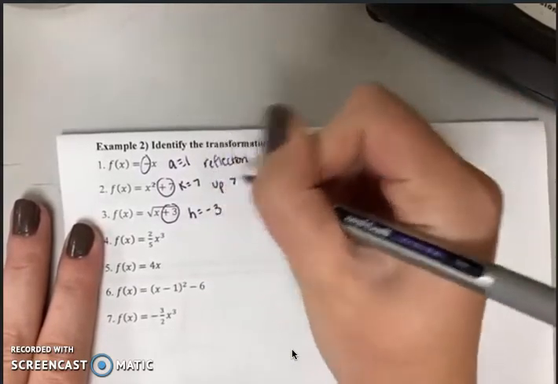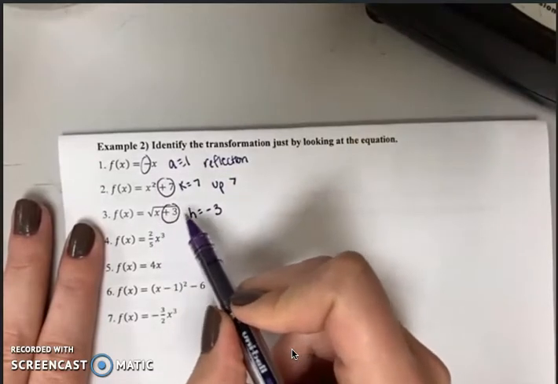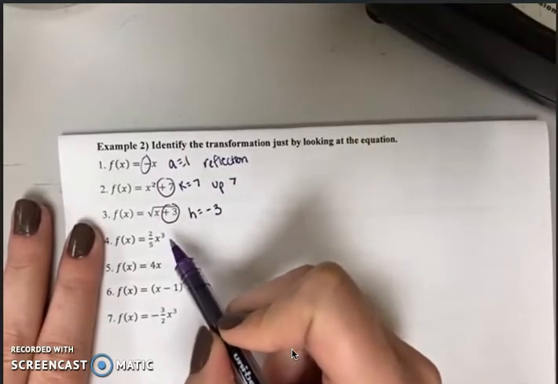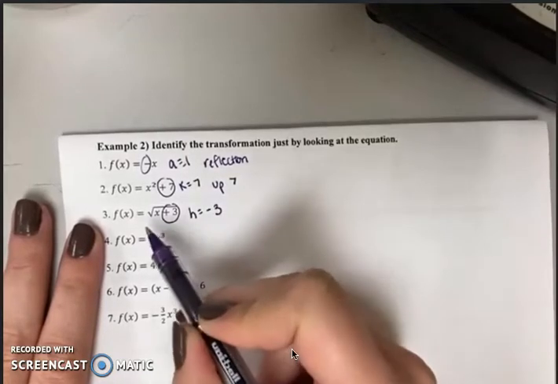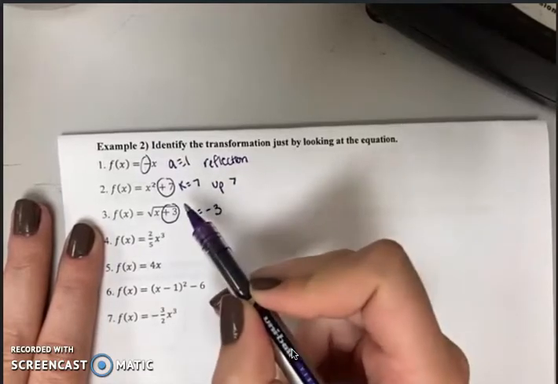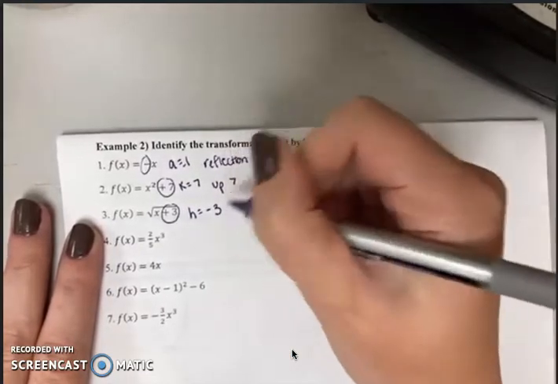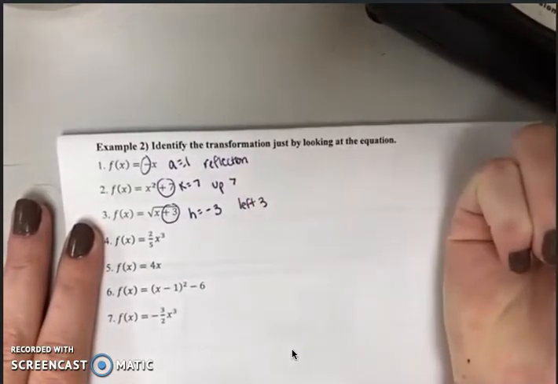And the reason why it's the opposite sign, once again, is because the form is X minus H. We have to subtract a -3 to get the X plus 3 expression, because 2 negatives makes a positive. Because H is negative, we are going to move left 3 units.